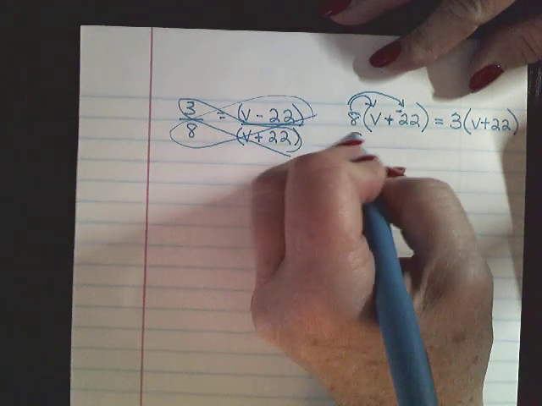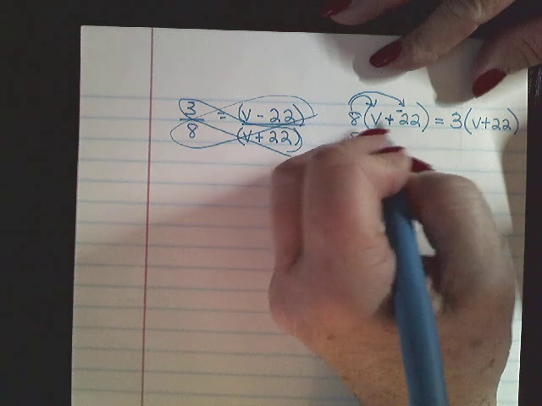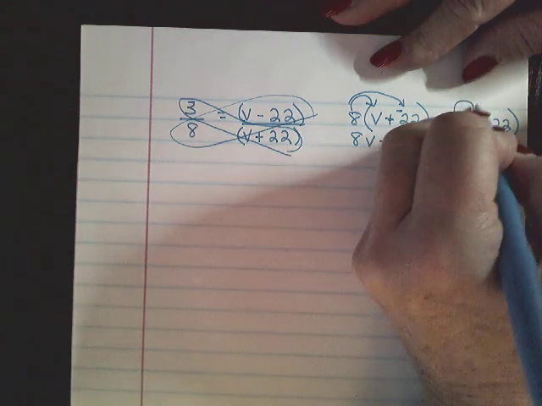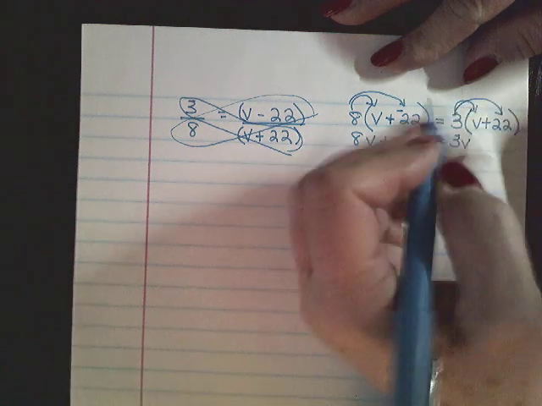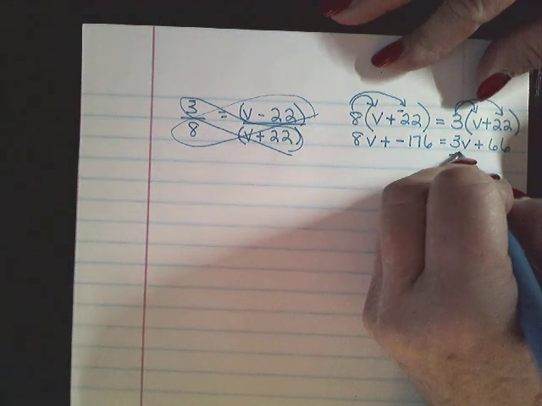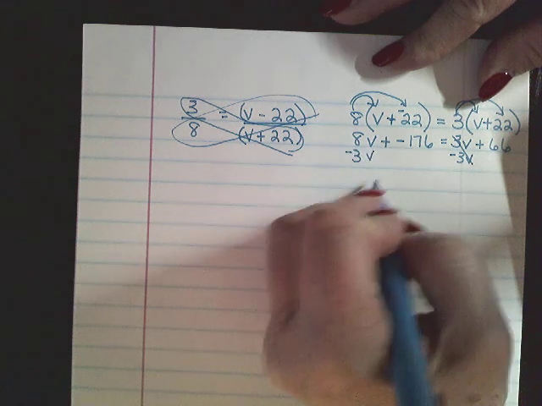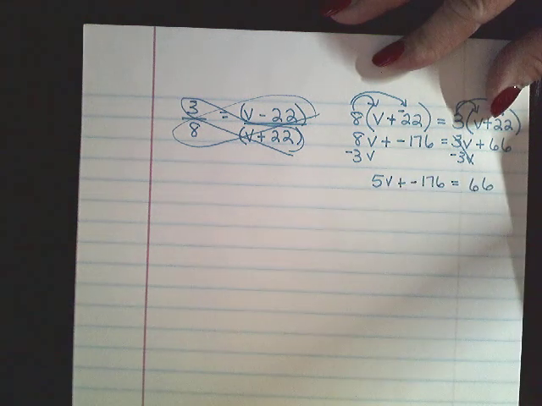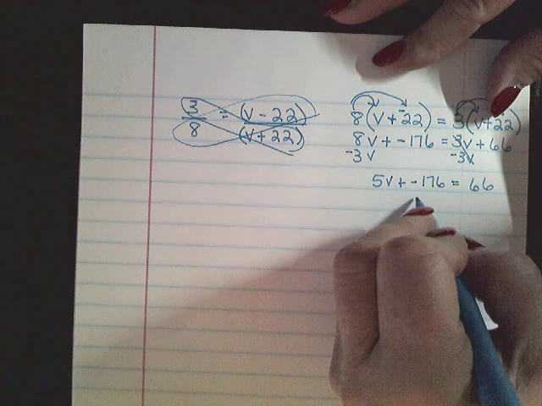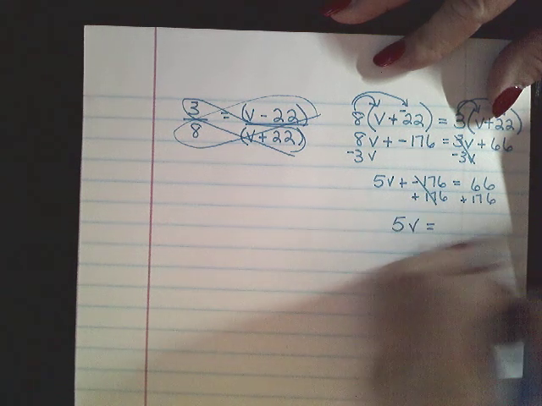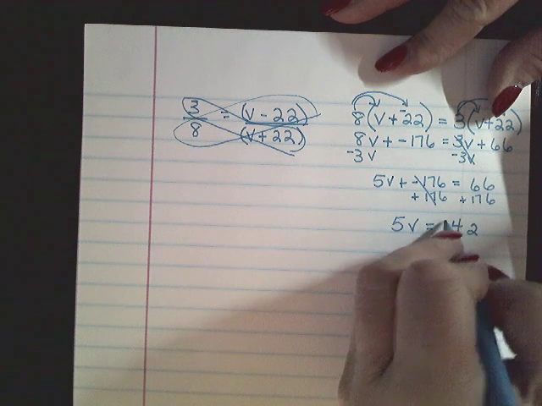8 times v is 8v. 8 times negative 22 is going to be negative 176. 3 times v is 3v. 3 times 22 is 66. All right, I'm going to move my 3v first. I'm going to bring that over here. So that's going to be 5v plus negative 176 equals 66. I'm going to add 176 to both sides. And I will get 5v equals 242.